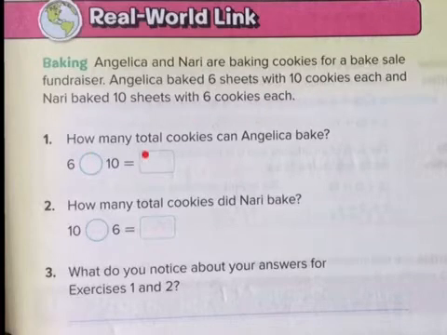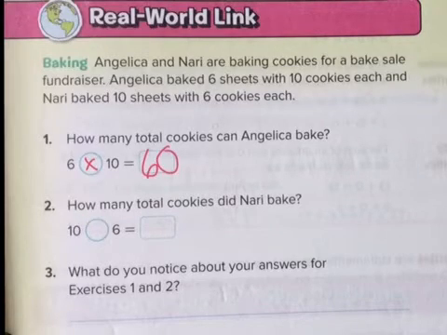Okay, so how many total cookies can Angelica bake? Well, she had 6, and on each one of these she had 10. So you know that that's going to be multiplication, right? That's multiplication. So she baked 60 cookies. And Nari, how many total cookies did Nari bake? Well, Nari did it the other way, where 10 sheets were used, but 6 cookies per sheet. Maybe the sheets are smaller, right? But it's still times 6, so it's still 60.